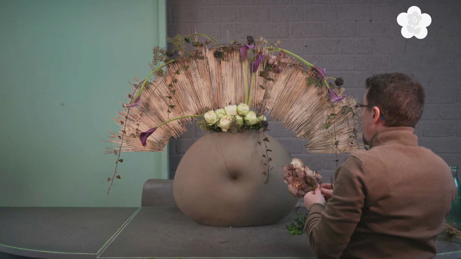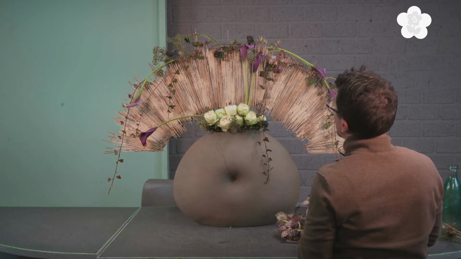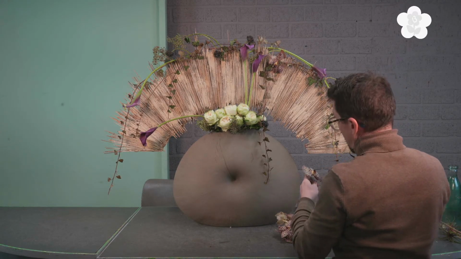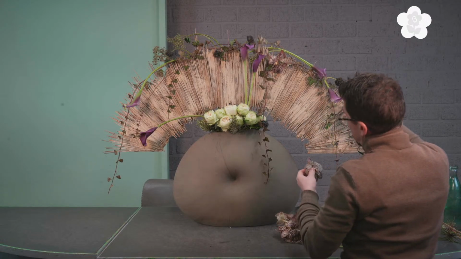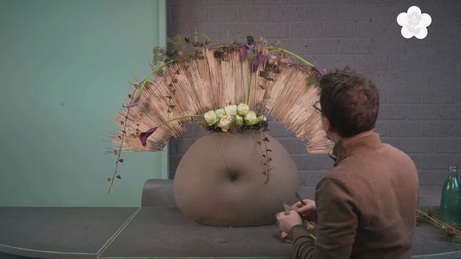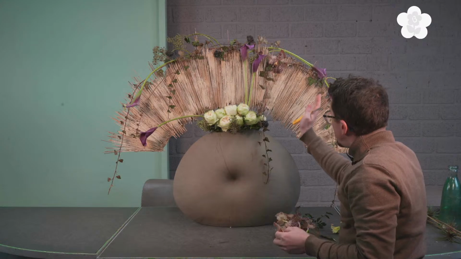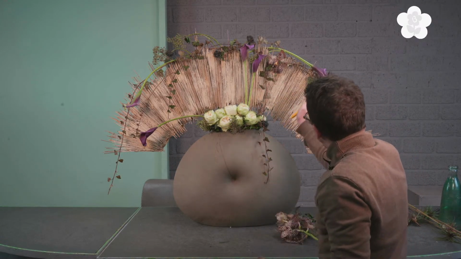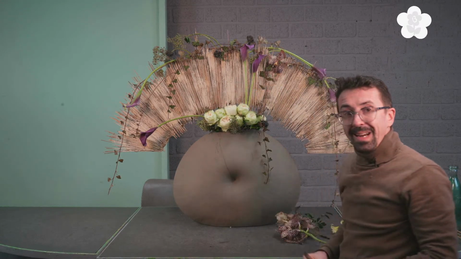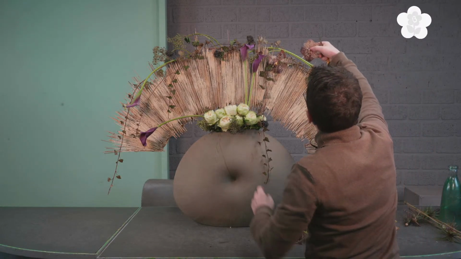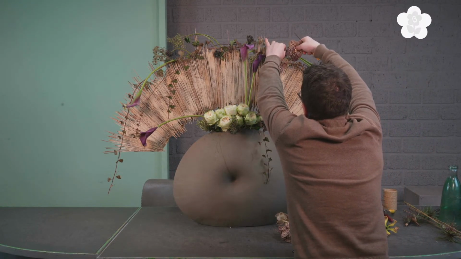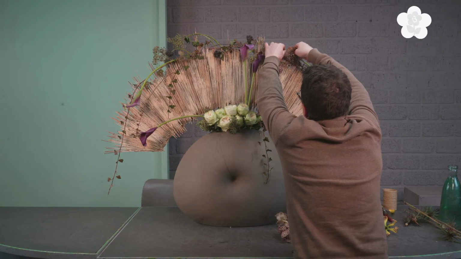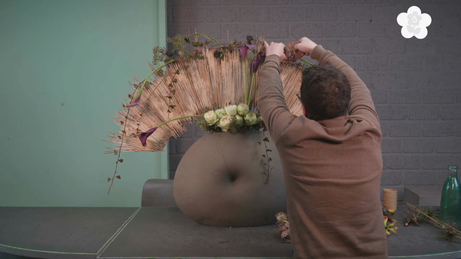Again for three reasons. Because the Vanda is a calm flower, and my construction is a little bit nervous because I repeat a lot of line. And also to have a good relation with the color.